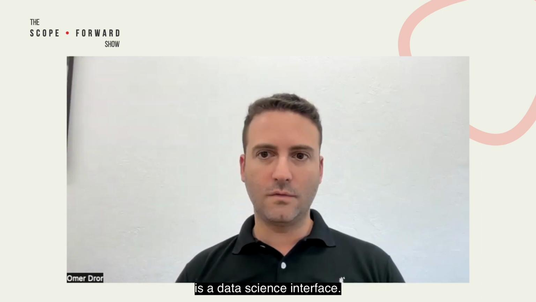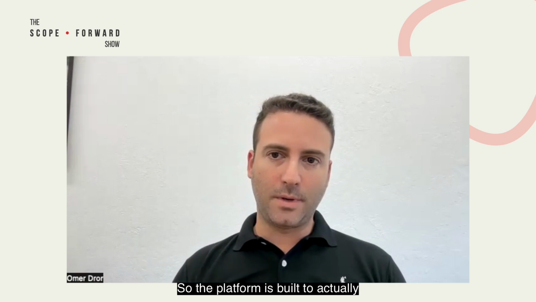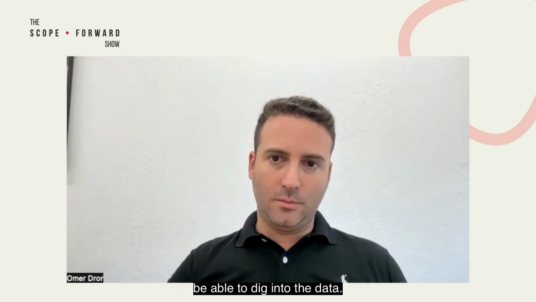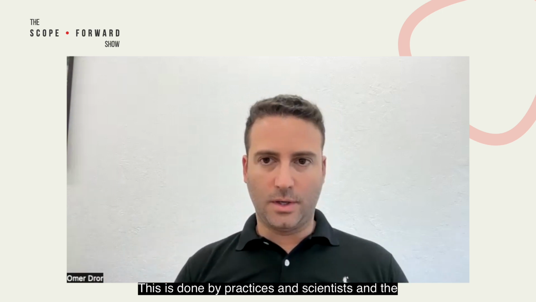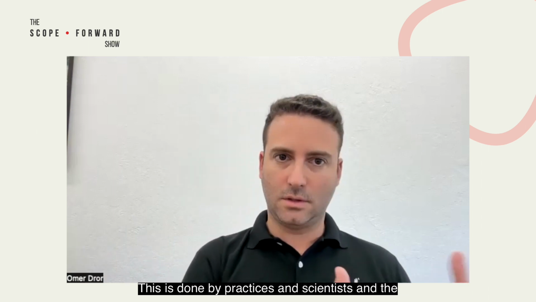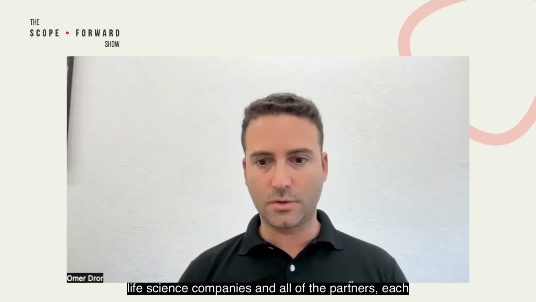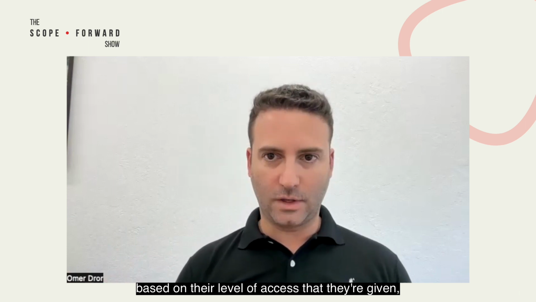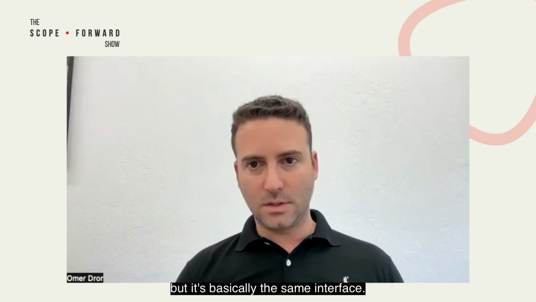Another interface that we have is a data science interface. So the platform is built to actually be able to dig into the data. This is done by practices and scientists and the life science companies and all of the partners, each based on their level of access that they're given. But it's basically the same interface.